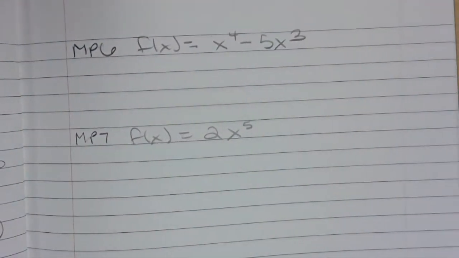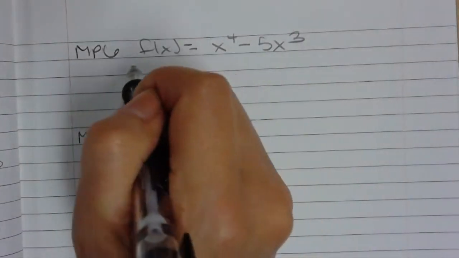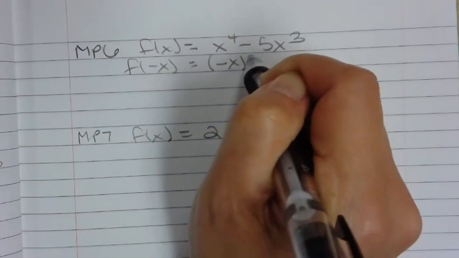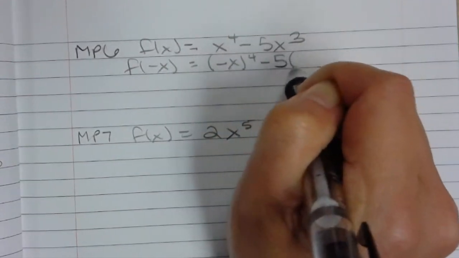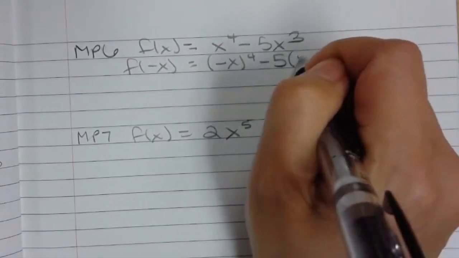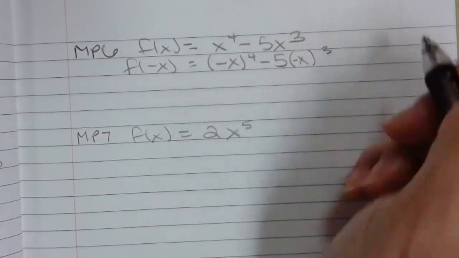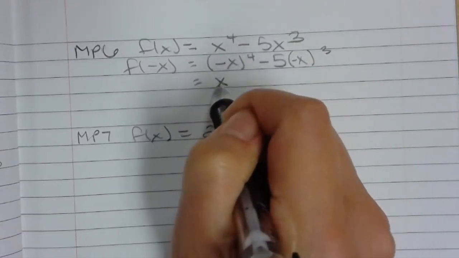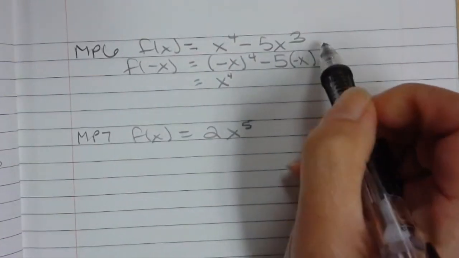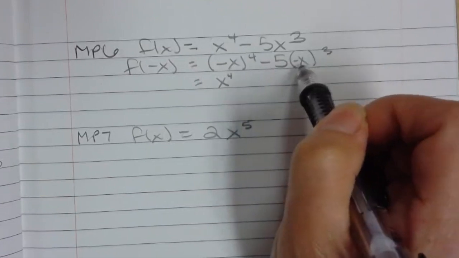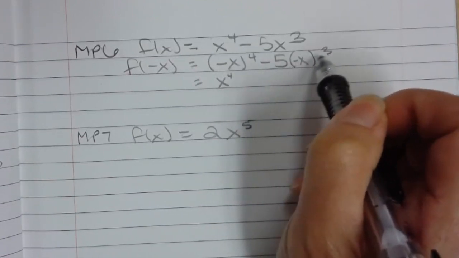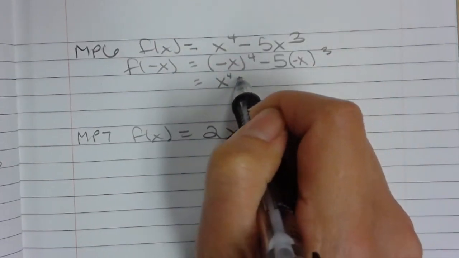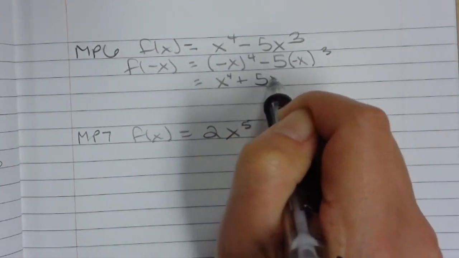Okay, let's move on to monitoring progress 6 and 7. Let's plug in the opposite of x: parentheses opposite of x to the 4th power minus 5 times the opposite of x cubed. What does this come out to be? x to the 4th. Good. Now this right here, is it positive or negative? Negative. Good. And then there's a negative in front, so it means plus 5x cubed.